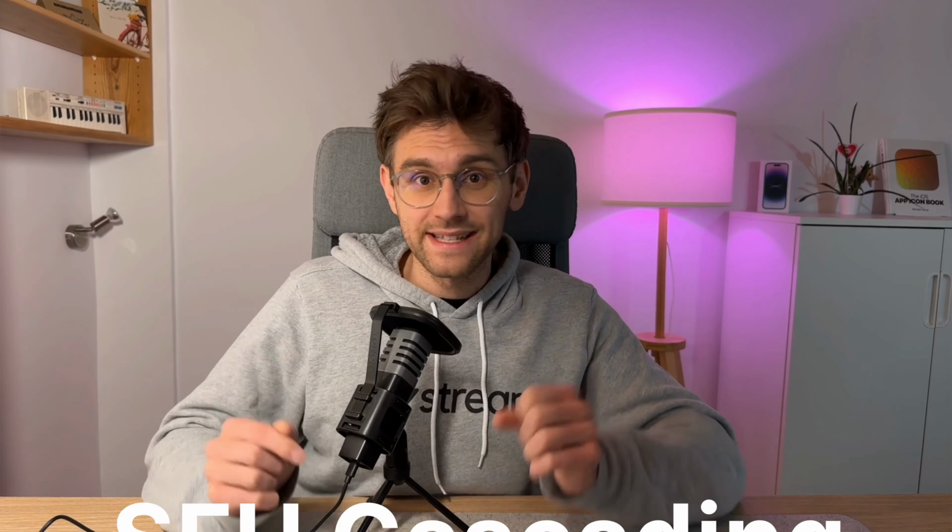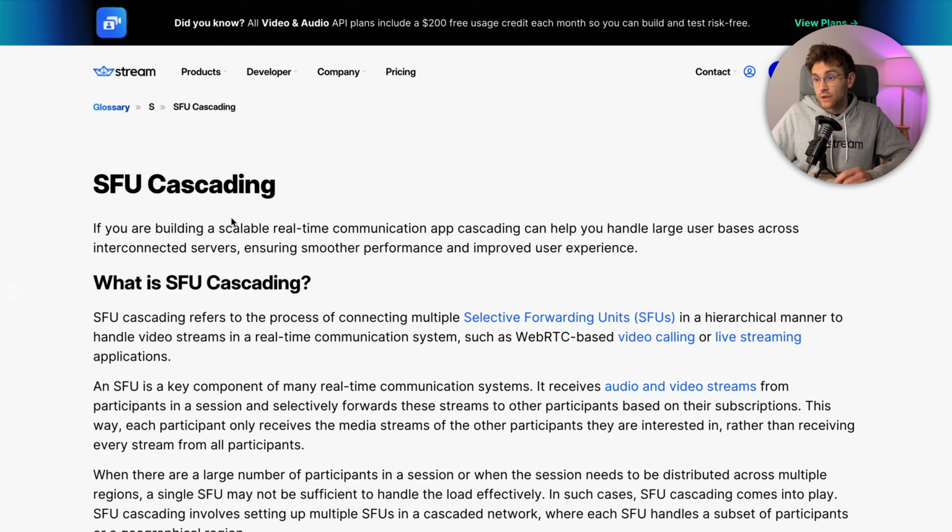Now, the implementation took us only a few lines of code, but a lot of things are happening under the hood here. And I quickly want to talk about two of them. The first one is SFU Cascading. We have an excellent explanation of this on our website, and I will leave the link in the description, of course. But what it basically does is it routes each stream through a bunch of what are called SFUs, selective forwarding units, and optimizes the streams in a way that every recipient will only receive the relevant streams for them and discard everything else.